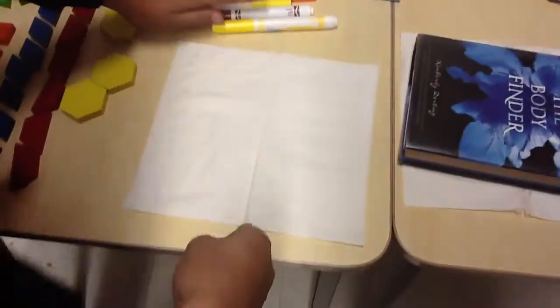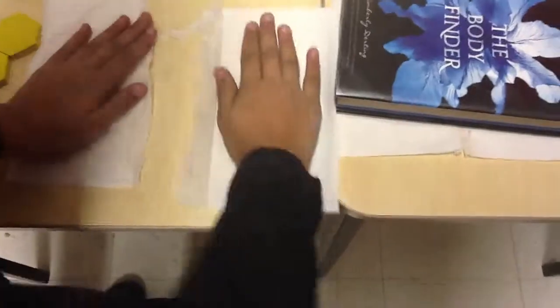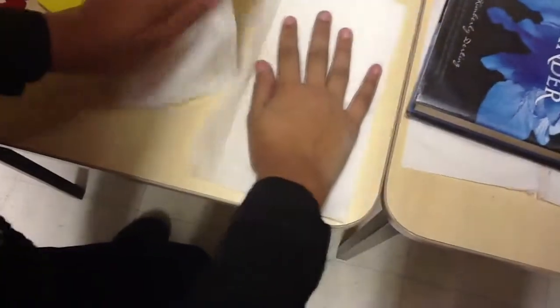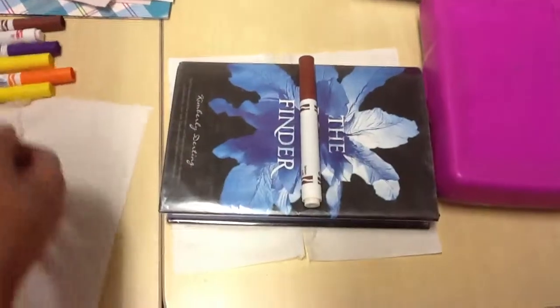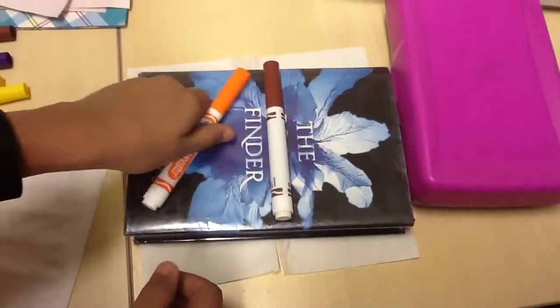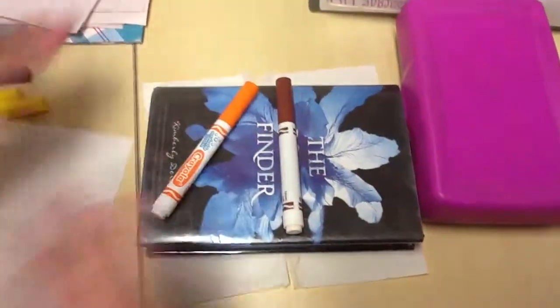Let's say we have a tissue. A tissue has 2 parts to it. As you can see, there's a half. If we divide the tissue, we have 2 parts, 1, 2. But if we put it together and we color one part, it would be 1/2. Same with the book. If we have 2 parts and 1 part is colored or shaded, it would be 1/2.